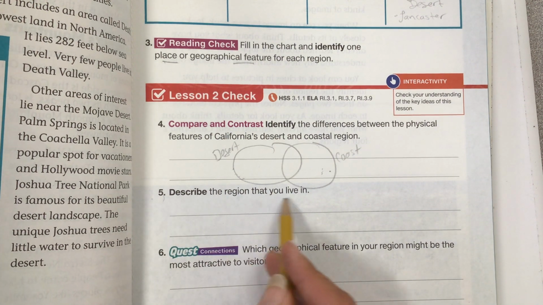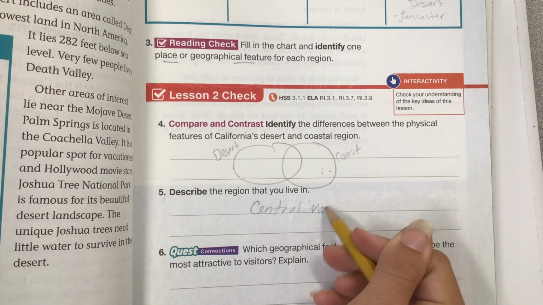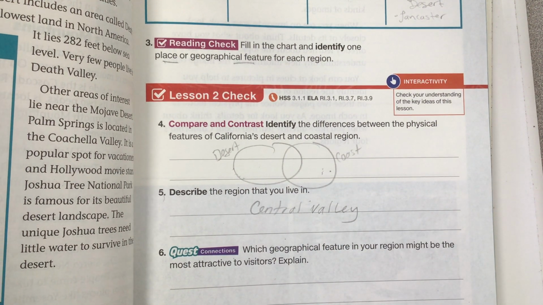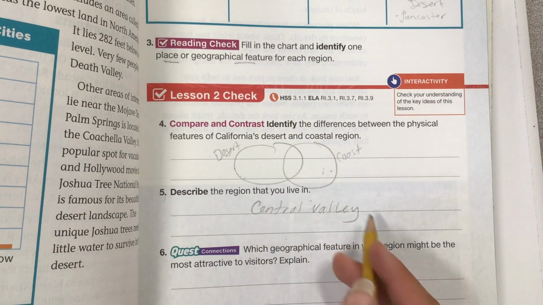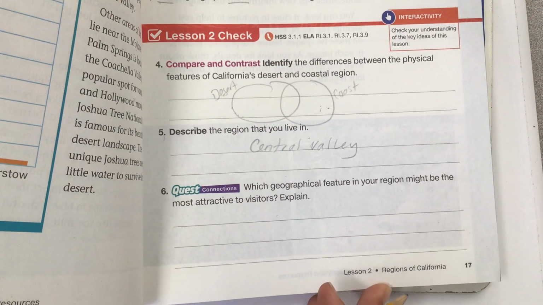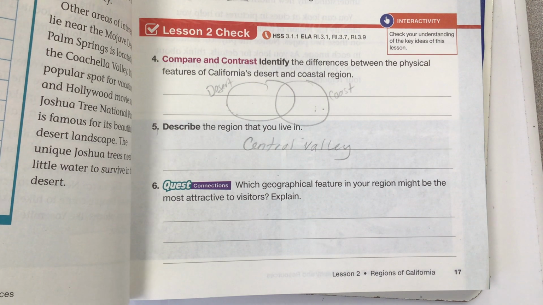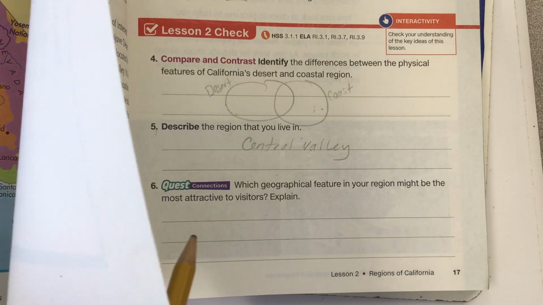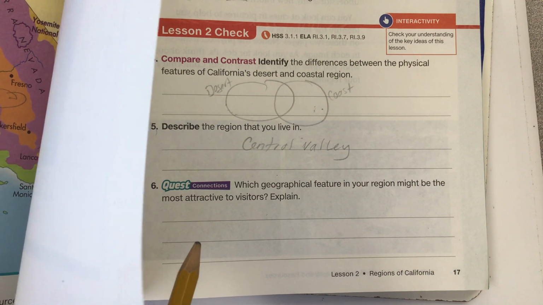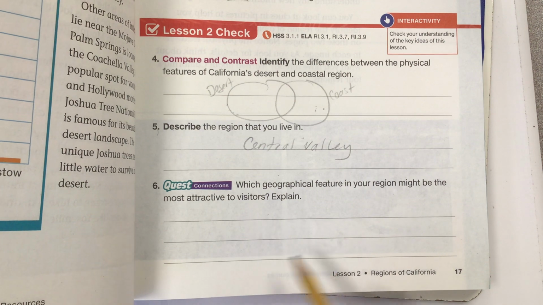Number 5, describe the region that you live in. You live in the Central Valley. So I want you to go back into the text and find some describing words for the Central Valley and then add those here for number 5. Number 6, which geographical feature in your region might be the most attractive to visitors? Explain. So if you remember in the text, there was some information about the Central Valley, and it said that we have farming capitals, so we're very important for farming, and there are some rivers that run through the Central Valley. So maybe you want to talk about the farming or the rivers here.